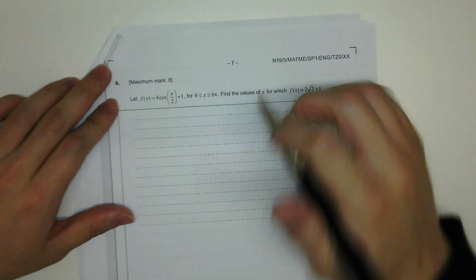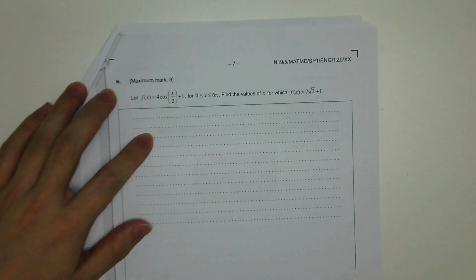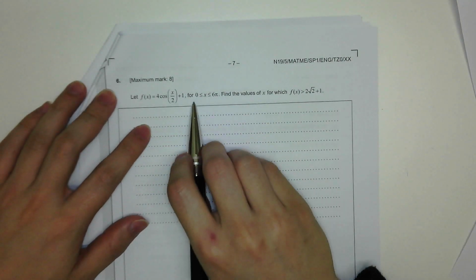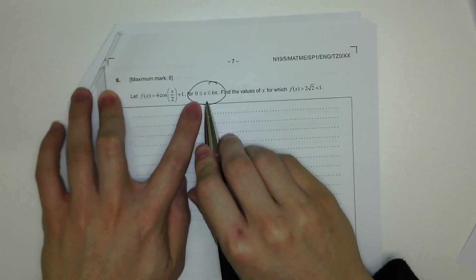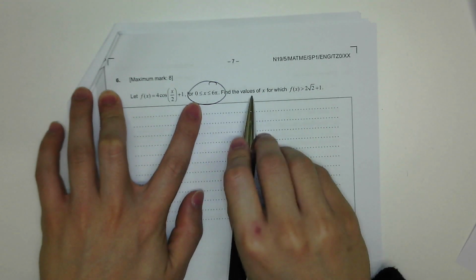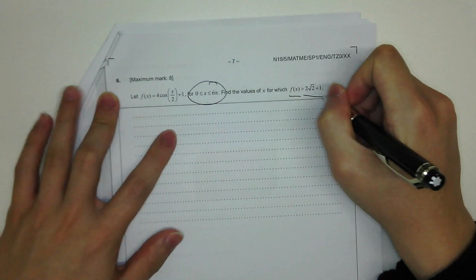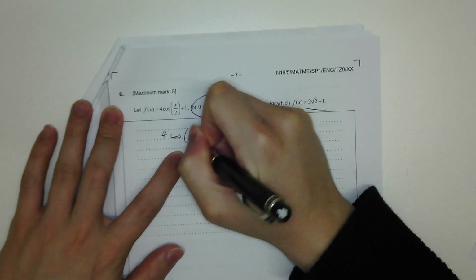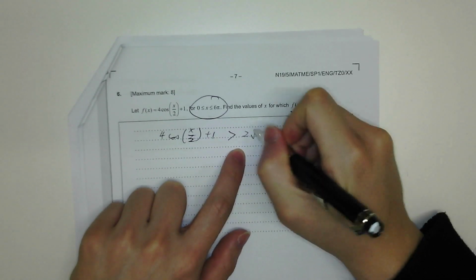Alright, question 6. Let f of x equal 4 cosine x over 2 plus 1 for x between 0 and 6 pi. Okay, focus on this domain. Beware of this domain. Find the value of x for which f of x is greater than 2 root 2 plus 1. So f of x is greater than 2 root 2 plus 1.